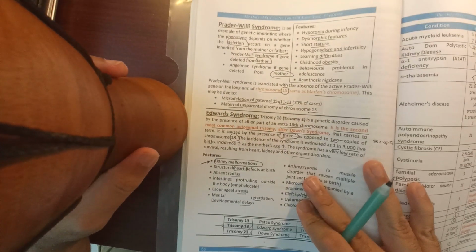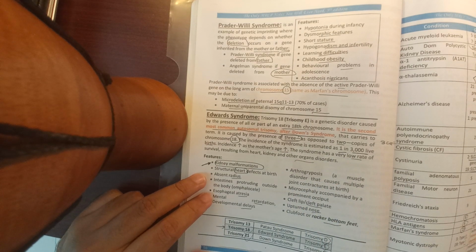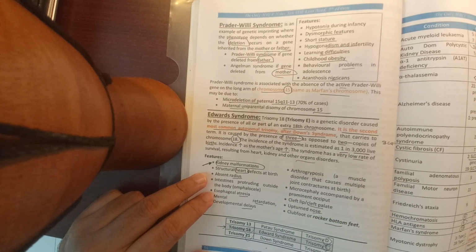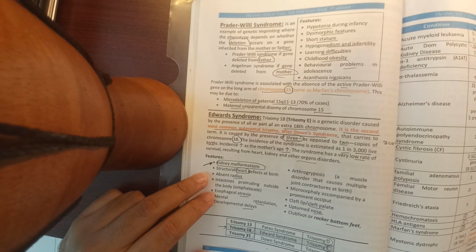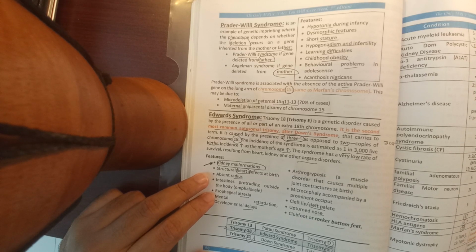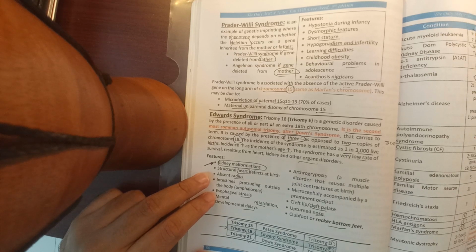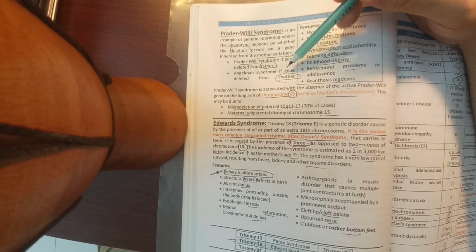Okay, another important one to remember is Prader-Willi syndrome. What is this? It's an example of genetic imprinting where the phenotype depends on whether the deletion occurs on a gene inherited from the mother or the father. Prader-Willi syndrome if the gene is derived from the father, Angelman syndrome if the gene is derived from the mother.